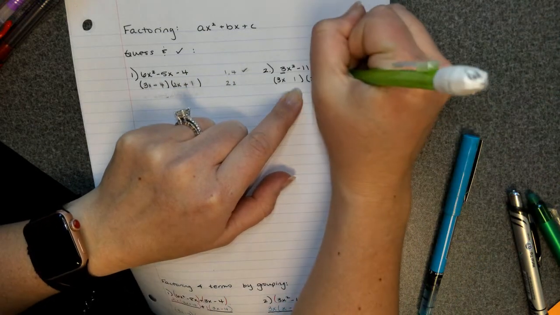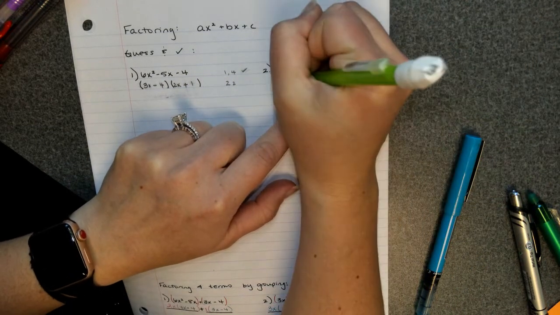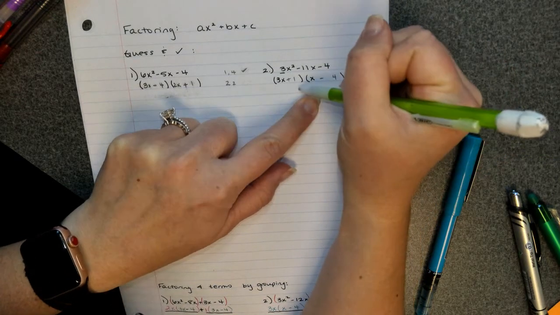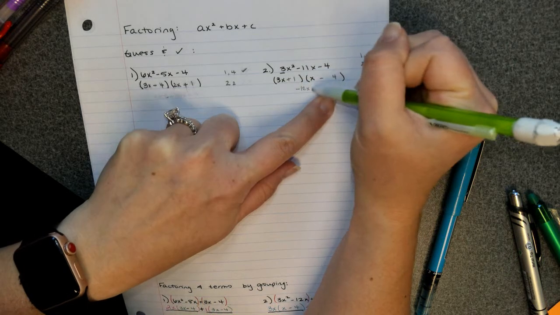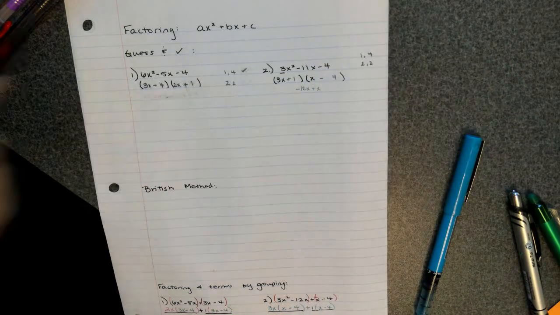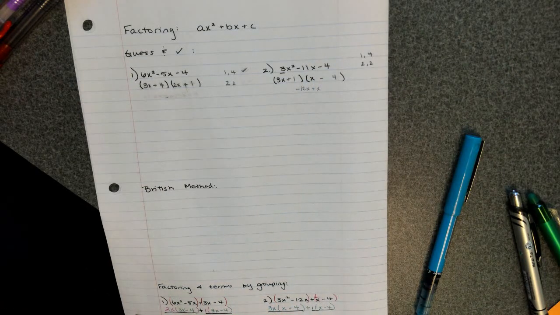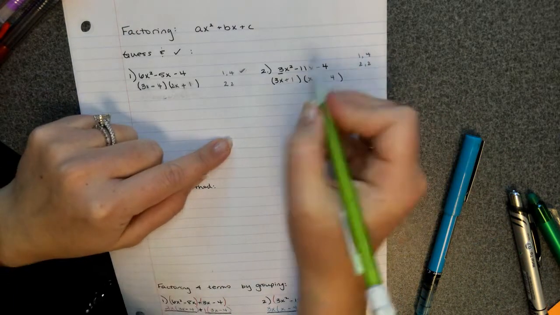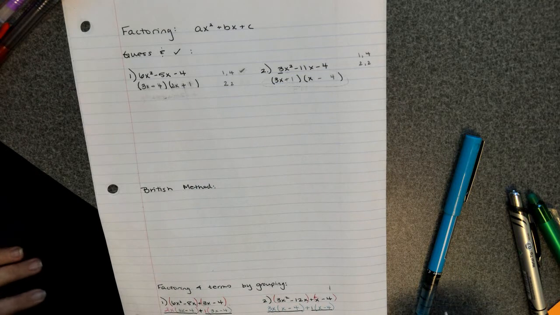So try 1 and 4. Again, it's negative. So we're just going to put some signs in there. My outside would be negative 12x. My inside would be plus x. And look at that. On my very first try, I ended up guessing it right. So that one worked out really well. I know that this is then my factored form.